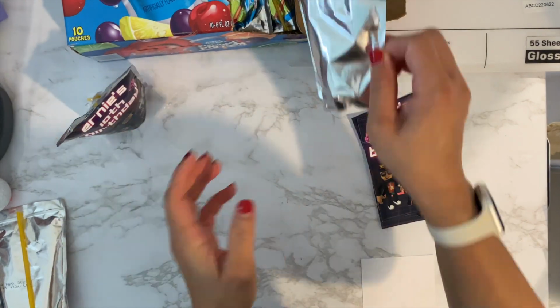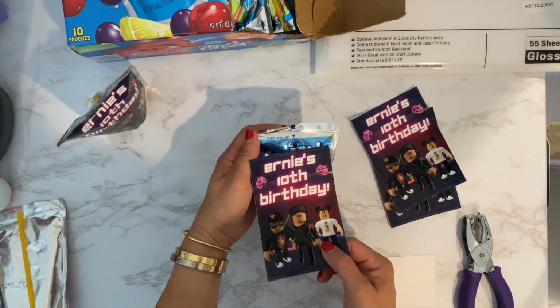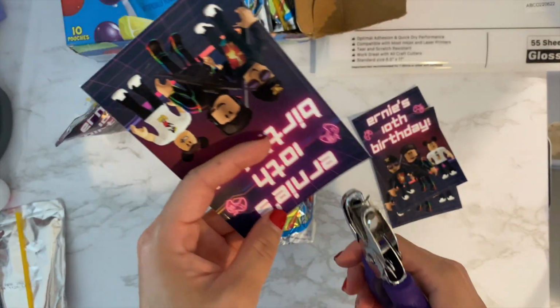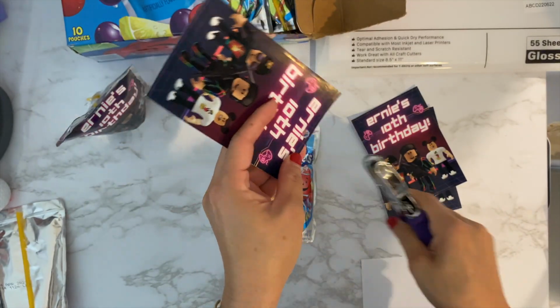Okay, so I'll do the other 4. Oh, and then the hole is not always at the same spot for every juice packet. I found that's fine. You can totally just work around it.